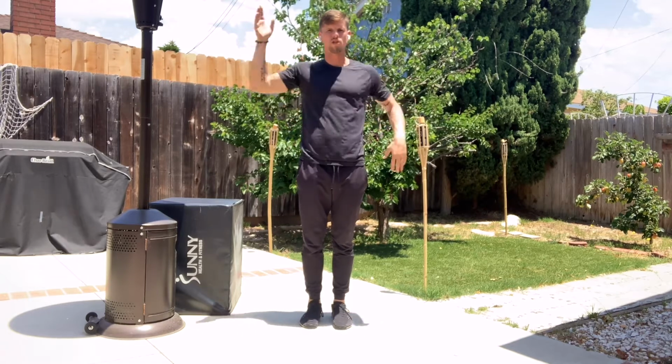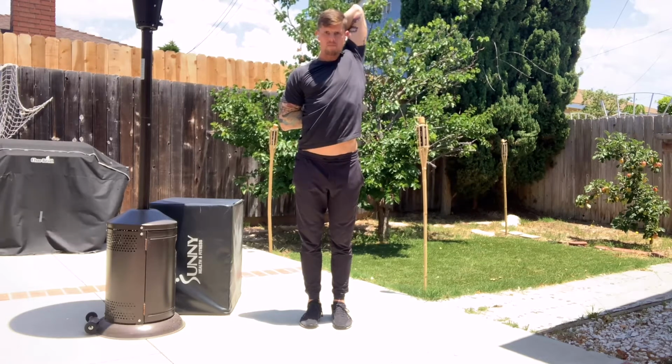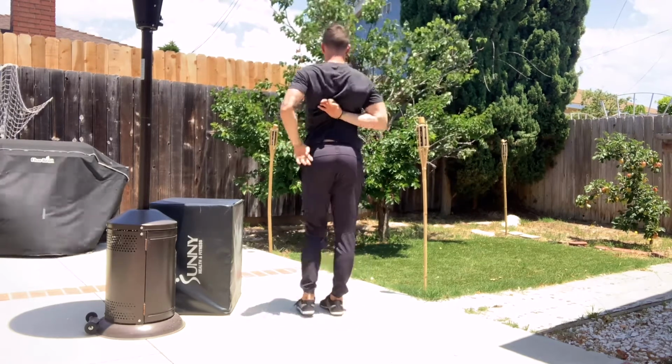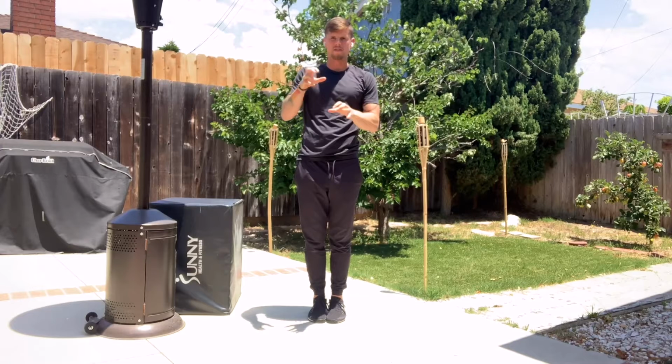Probably do it twice. You can try two rounds of it. And then you're going to the other side and comparing the same thing. Am I able to get this arm past my 90-degree mark? Am I able to get this upper arm vertical? Or is there a huge imbalance? Is one side really open and the other side really tight?